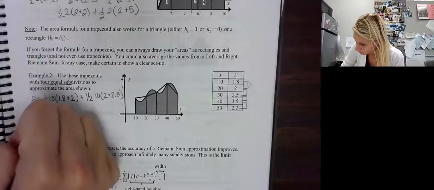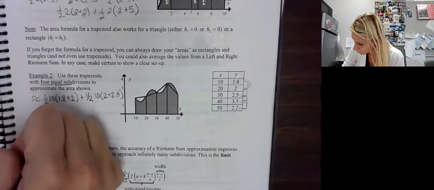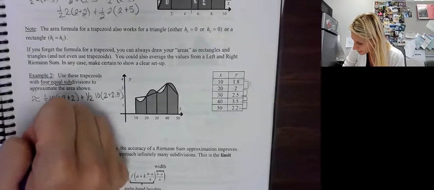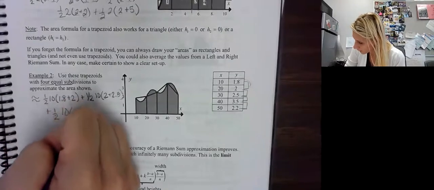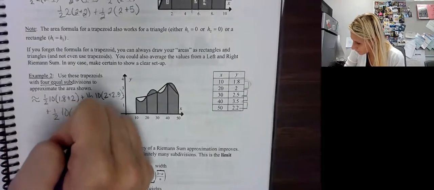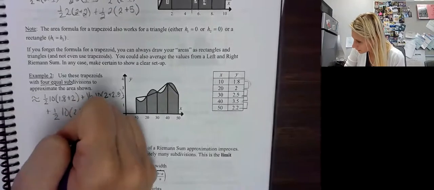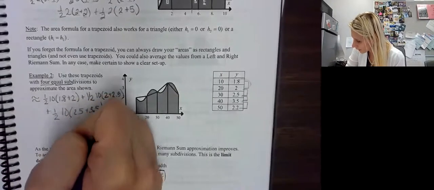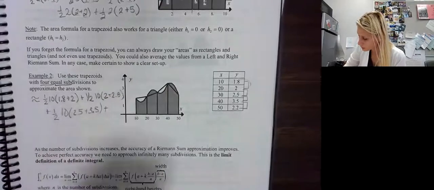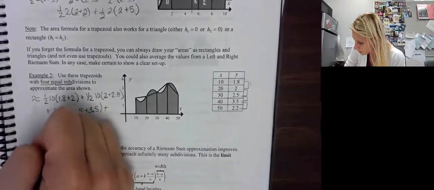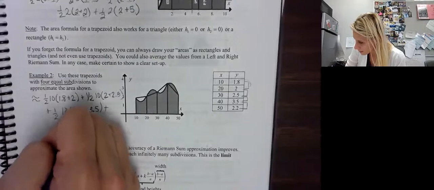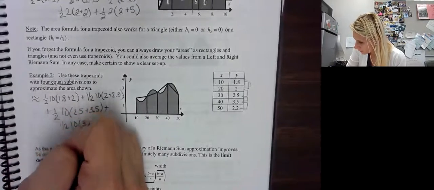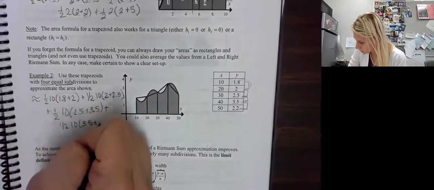Plus the third trapezoid, 1/2, the width is 10, height is 2.5 plus height 2, which is 3.5, plus the last trapezoid is 1/2, width is 10, 3.5 plus 2.2.